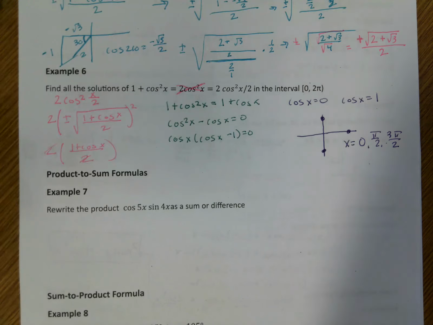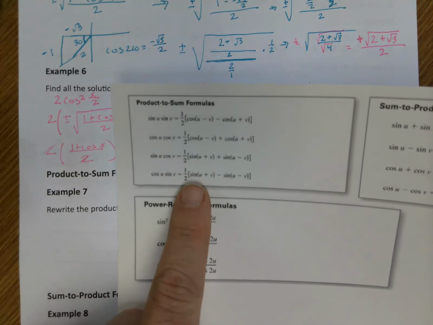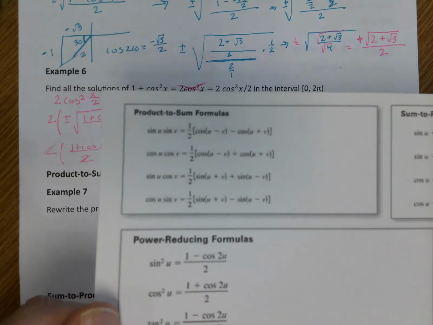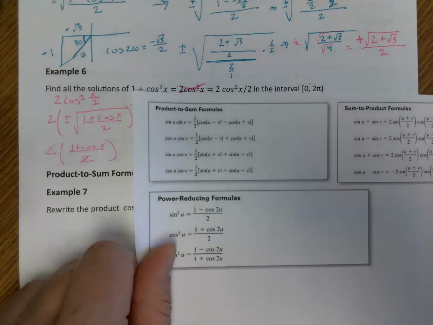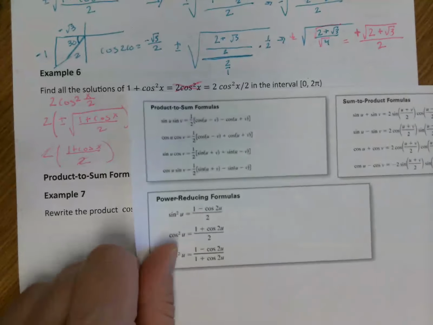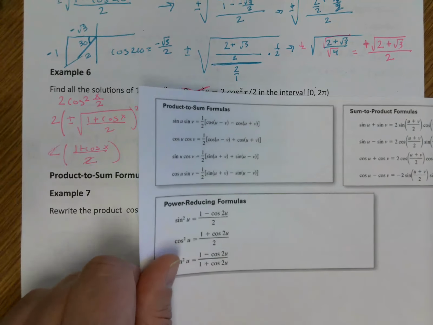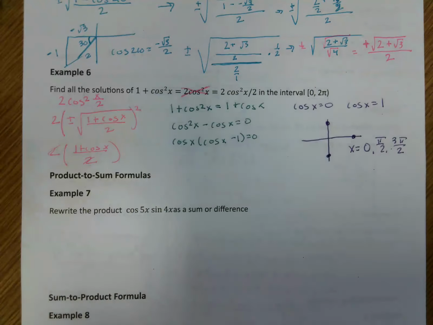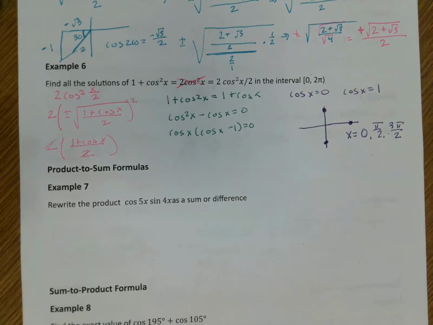And finally, we have our product to sum. Product to sum. So again, for all of these problems, it's very much just what's the equation, that can be very long, and then write out the formula and try to simplify as far as you possibly can.